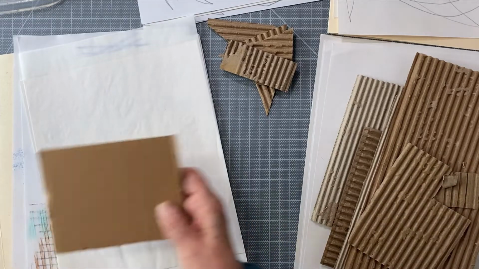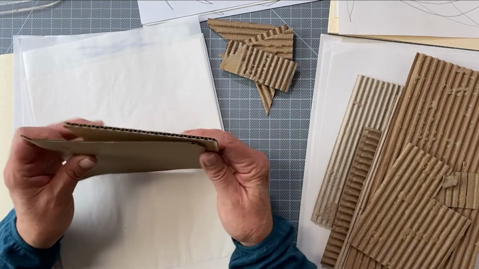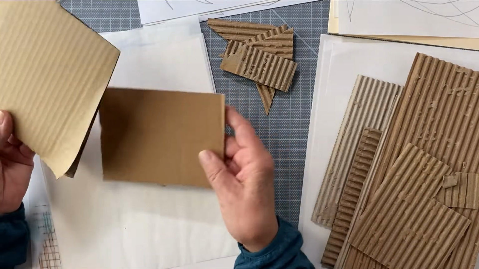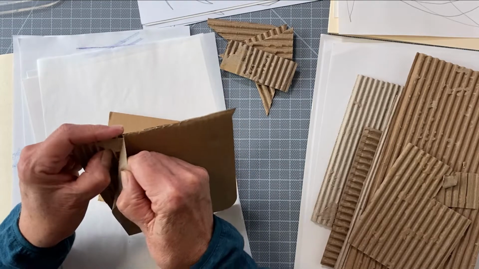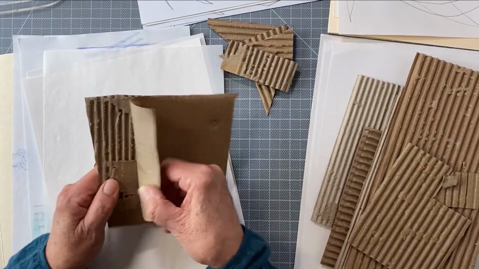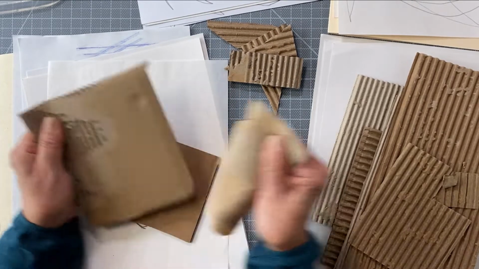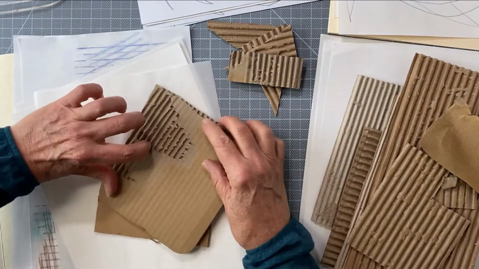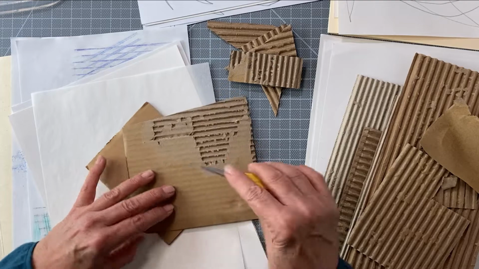All right, so here's our cardboard. This one's thicker, this one's thinner. This one's really thin. All right, as I start to peel, I do it slowly and gently. Keep my thumb there. Now, once this is like this, let's use our scissors here. Very gently.